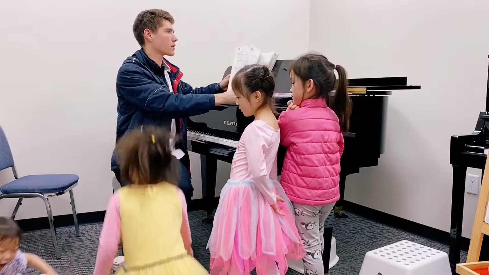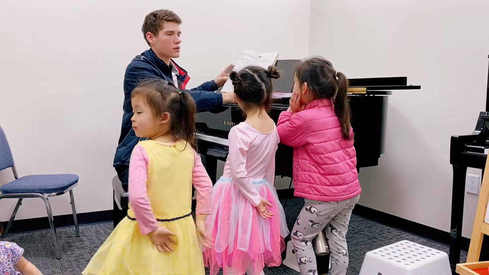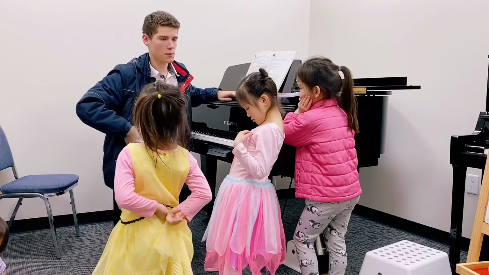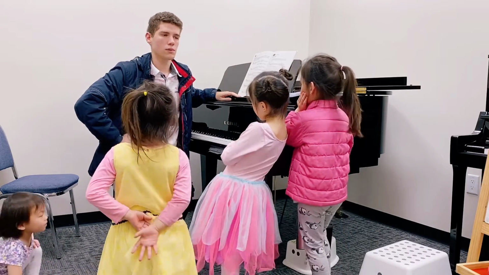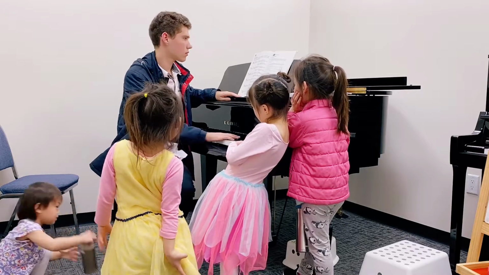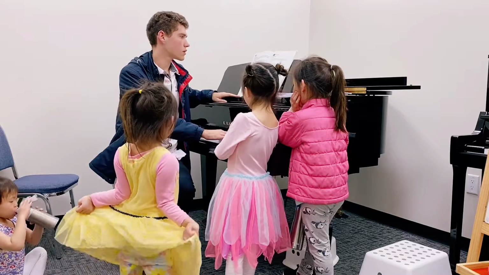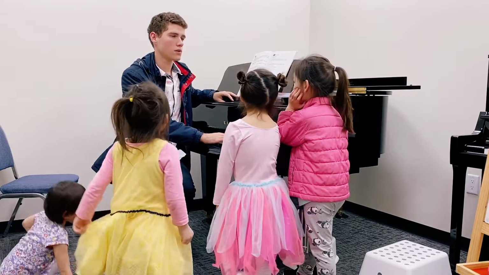Let's do a couple of exercises with differences. Now you'll have to really focus because this is going to be quite difficult. I'm going to play something twice, and you have to really pay attention to what I'm playing. Let's do it one by one, first with Dylan.